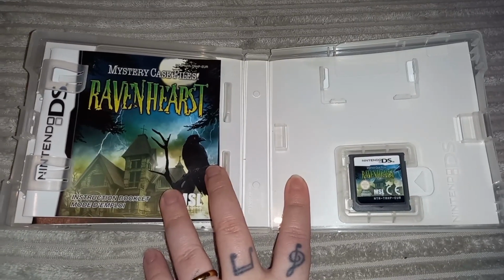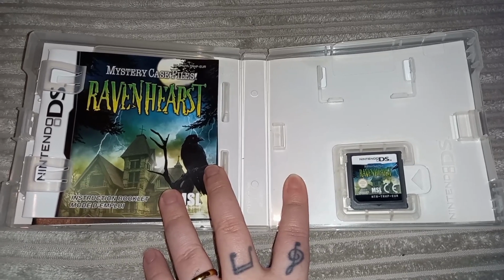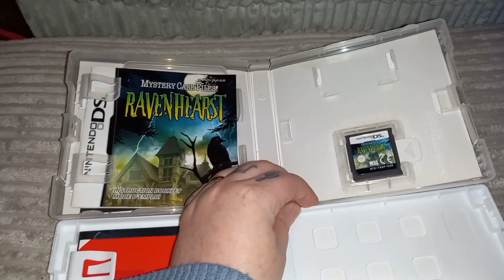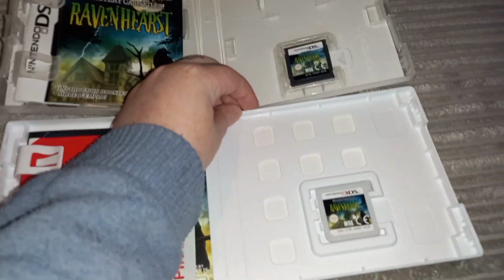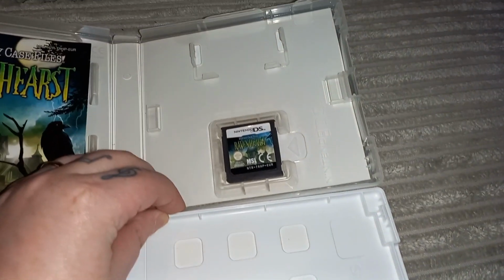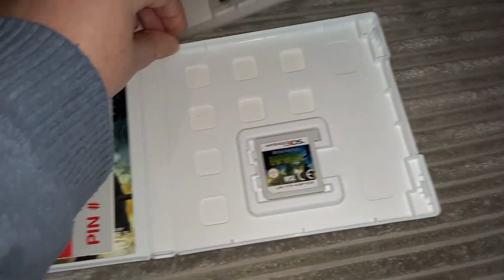This is what you're greeted with when you open the DS version of Ravenhearst. And finally, the 3DS version. So I won't bring the PC back in for this, but I will bring the DS back. It's so nice to see the differences between these two. You know, the cases, the cartridges, everything.